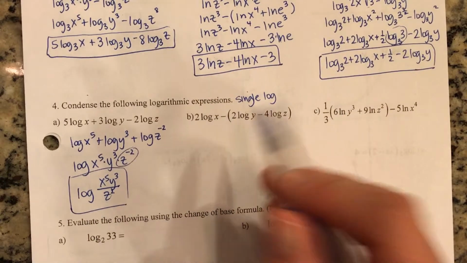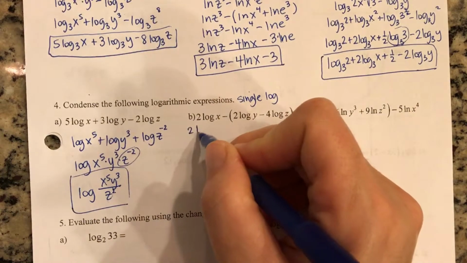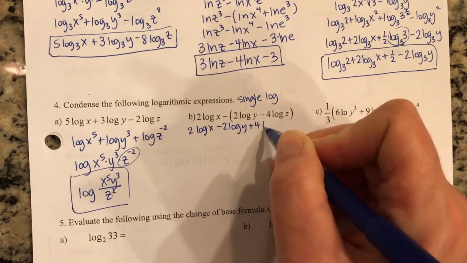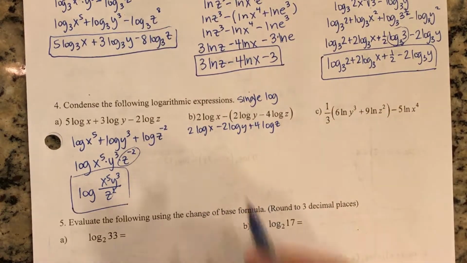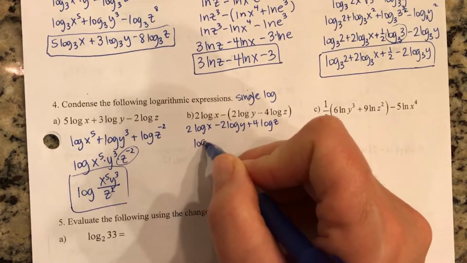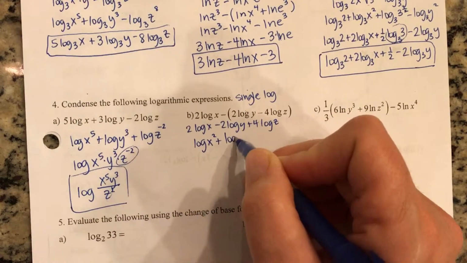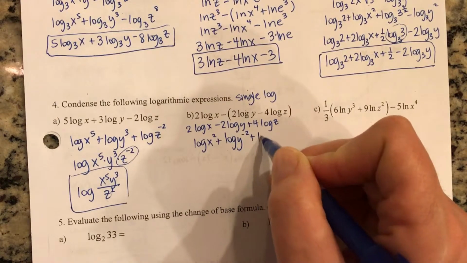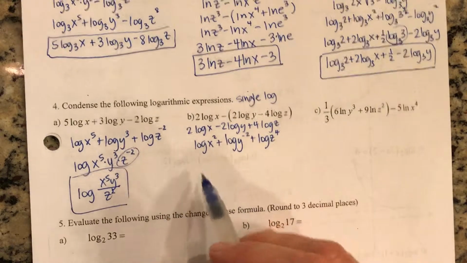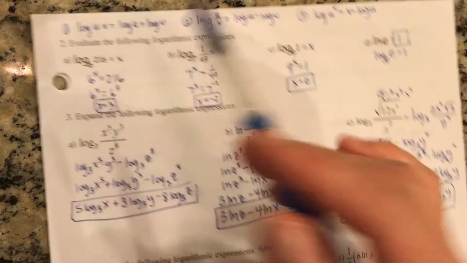I'm going to distribute the negative sign. Yeah, I'm going to do one step at a time so I don't lose you. Again, these are all log base 10 common logs here. I'm going to use those exponents and move them up. Log x squared plus, I'm going to move up a negative 2, plus log z to the 4th. Okay, so now it's addition, so I'm going to use rule number 1 up here. I've got addition of stuff, and so I'm going to make it multiplication.